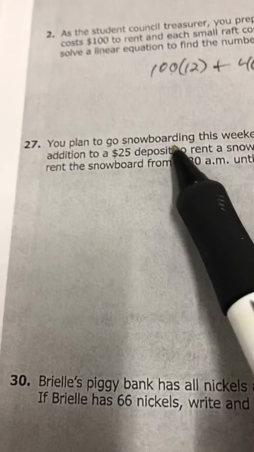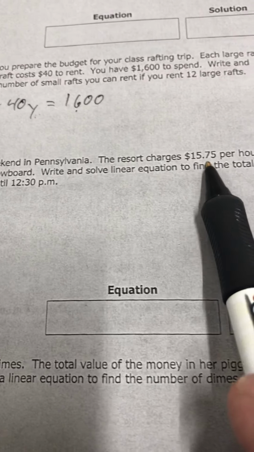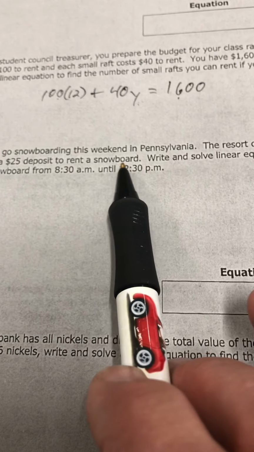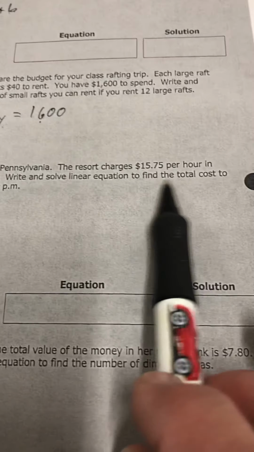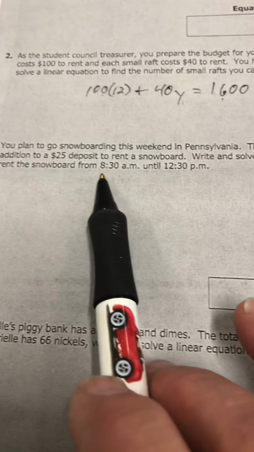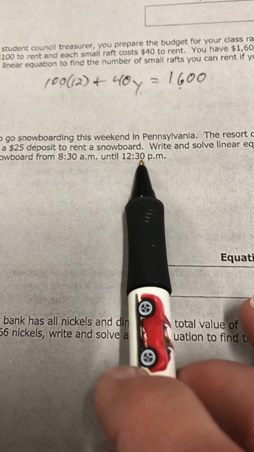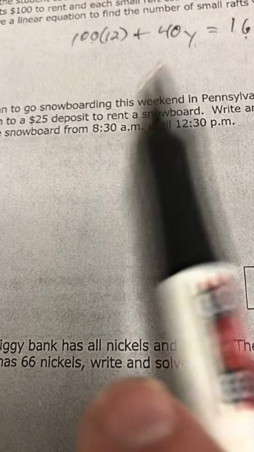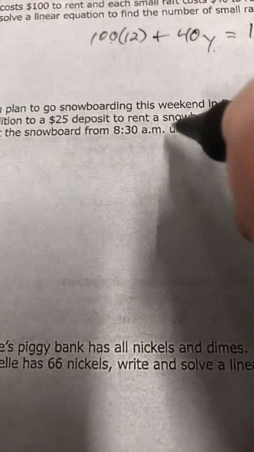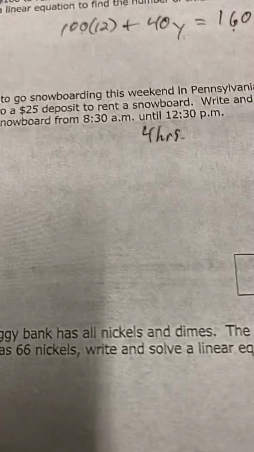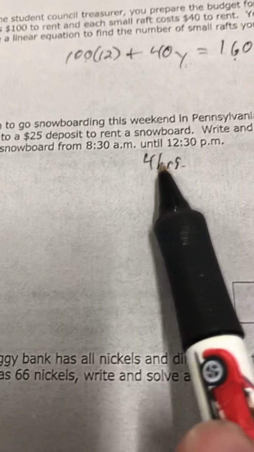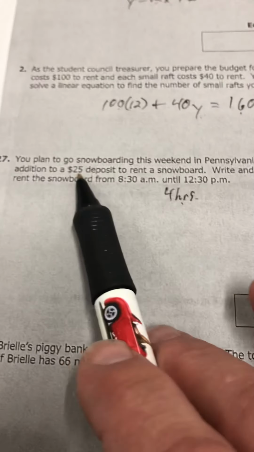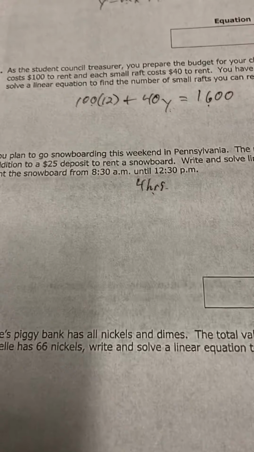Number 27, you plan to go snowboarding this weekend in Pennsylvania. The resort charges $15.75 per hour, in addition to a $25 deposit to rent a snowboard. Write and solve a linear equation to find the total cost to rent the snowboard from 8:30 a.m. until 12:30 p.m. So 8:30 to 12:30 is going to be 9, 10, 11, 12. That's 4 hours. Okay, so that 4 hours per hour, so you have that $15.75 times that plus that. That's going to give you your solution.